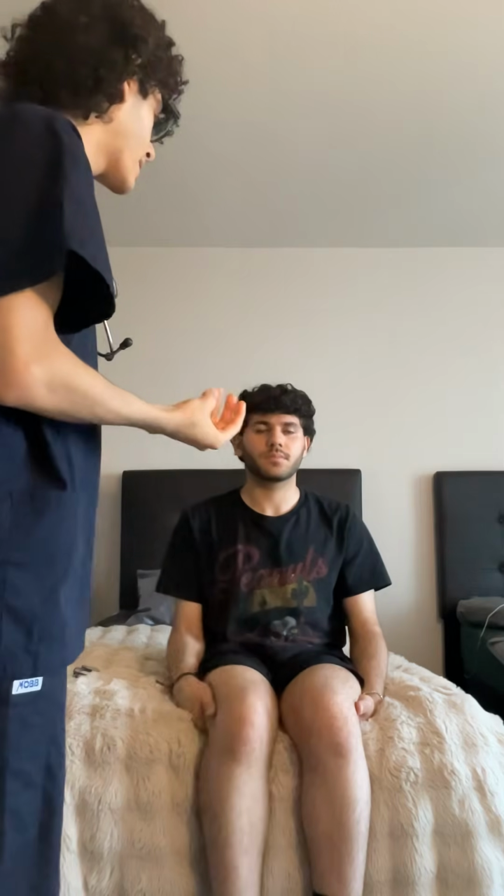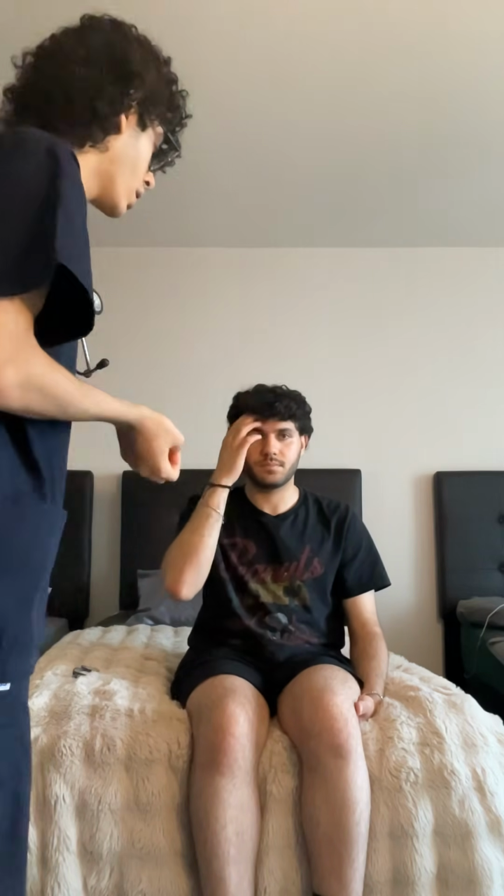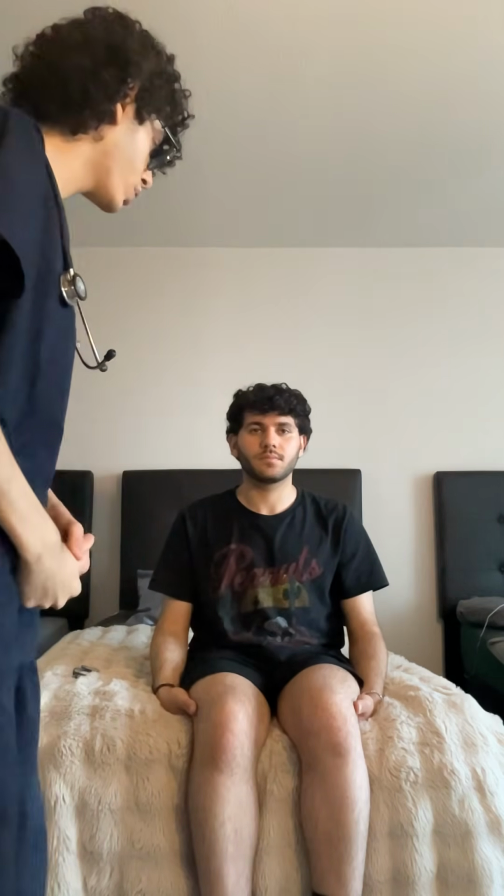Right now I'm gonna go with the mouth. The mouth is symmetrical and the lips are symmetrical and moist. No visible redness, inflammation or swelling. No dryness. And the lips' color is pink, normal.